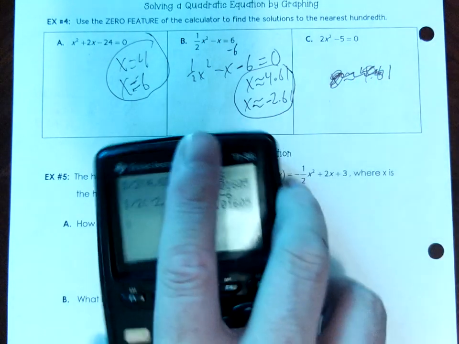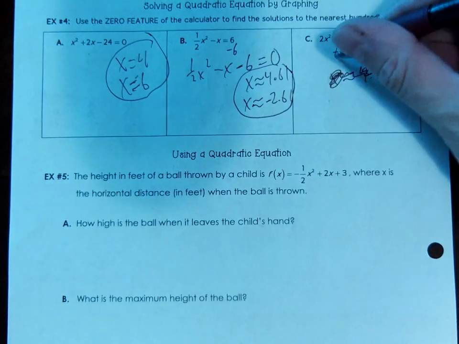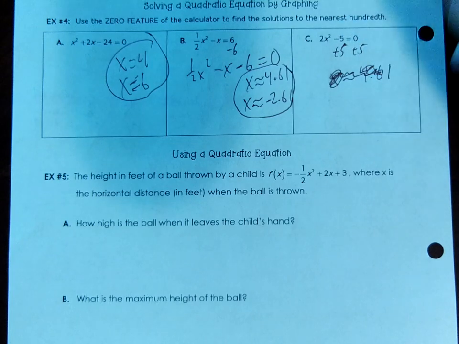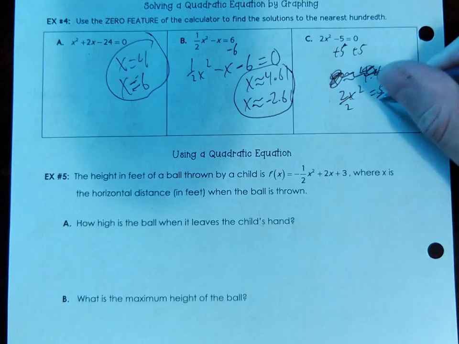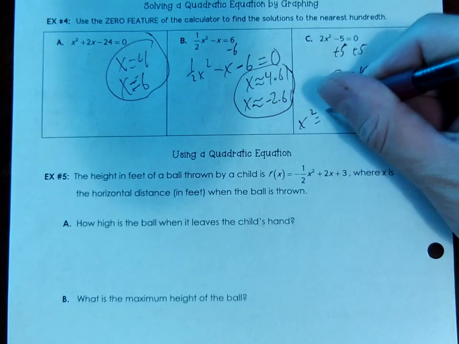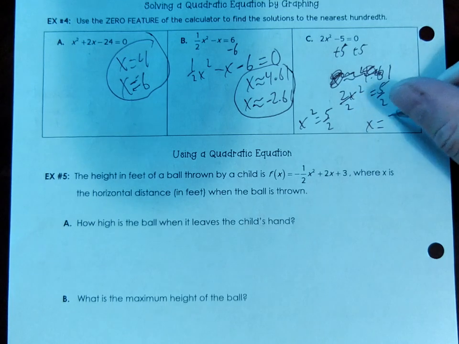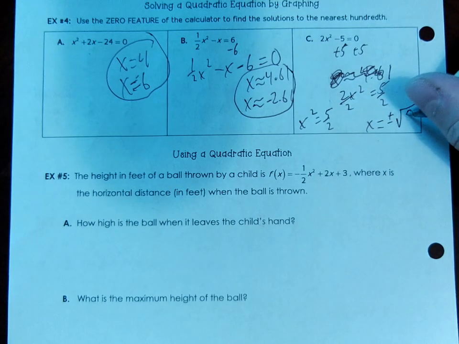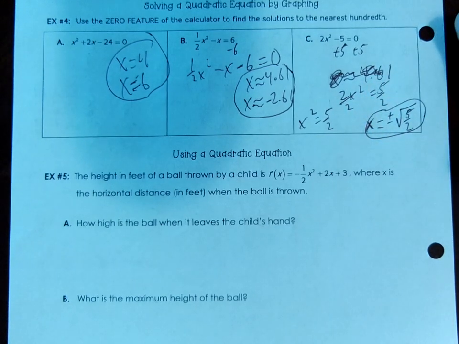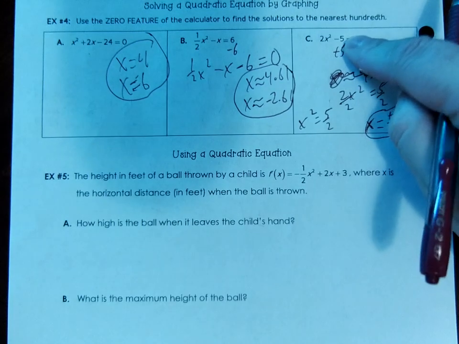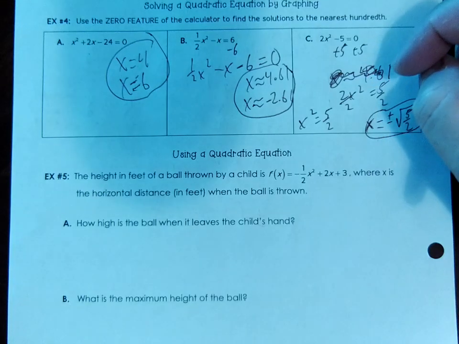Again, this letter C, because there's no B term here, I wouldn't use a calculator at all on this question. I would add 5 to both sides. That would give me 2x squared equals 5. I would divide it in half. X squared is equal to 5 halves. And then I would square root that number. X is equal to the positive and the negative square root of 5 halves. Here I don't have to round at all. I can leave an exact answer. So if there's no B term, there's no need to do it on the calculator. And I don't care if you do it on the calculator or if you do it by hand. You can pick either method.